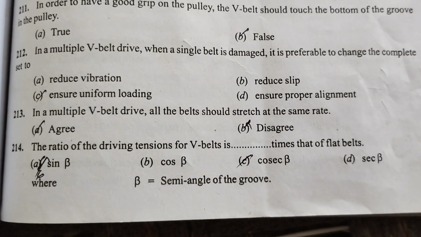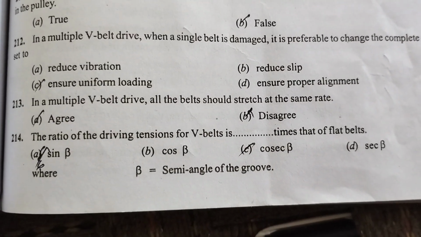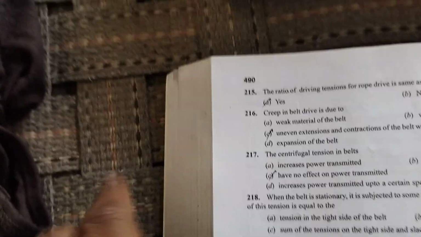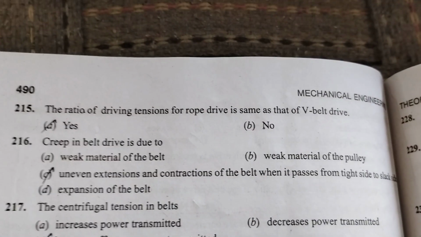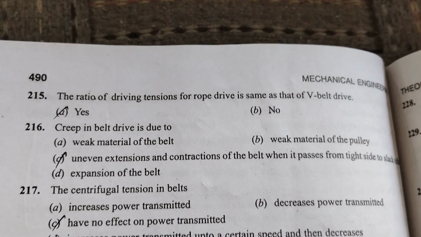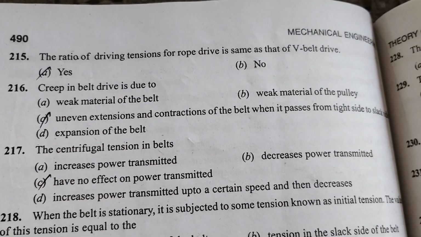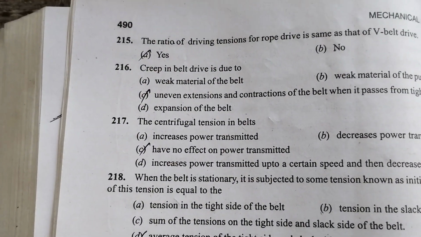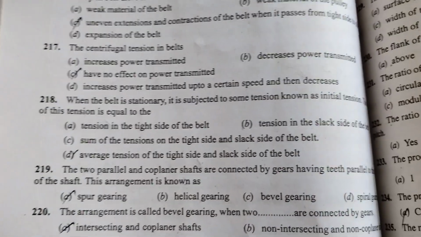The ratio of the driving tensions for a V belt to that of a flat belt is cosec beta. The ratio of driving tensions for a rope drive is the same as that of a V belt drive. Creeping of the belt drive is due to uneven extension, and the centrifugal tension in a belt has an effect on the power transmitted.